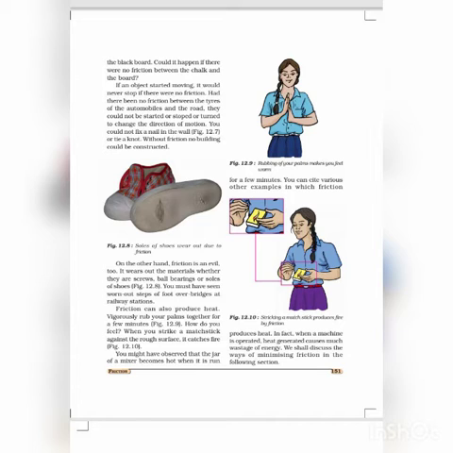Next example is tying a knot with smooth thread. Smooth thread shows less friction. So if we tie a knot, the knot does not remain for long. Whereas if we take a rough thread and tie a knot, due to friction, that knot remains for long. Next, the steps of a foot over bridge get worn out. This is because many people must have used the steps. Due to friction, the steps become worn out.